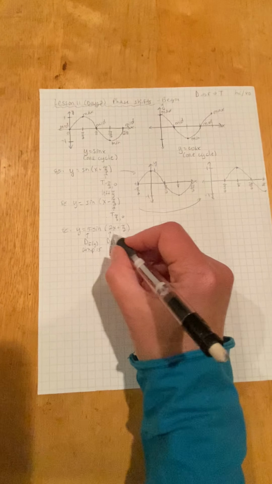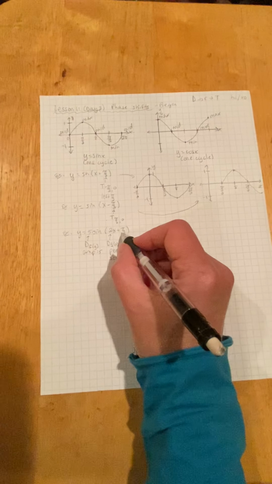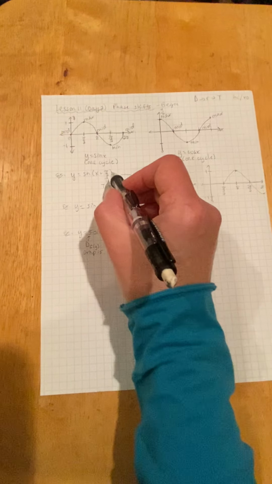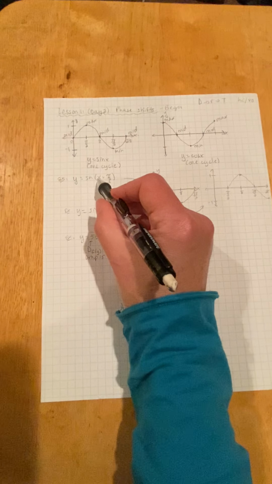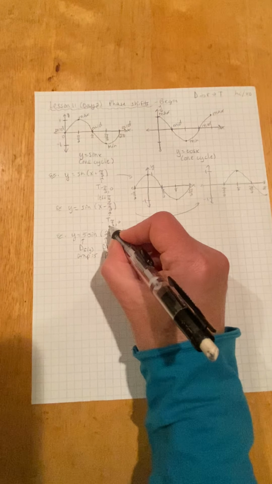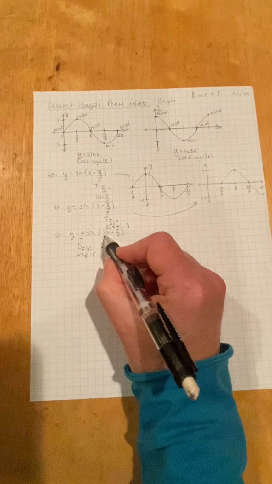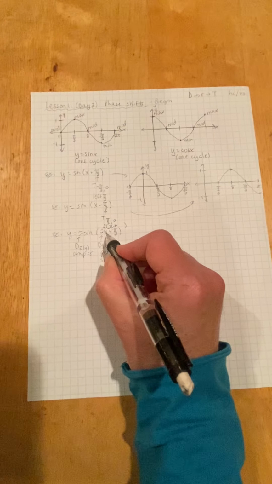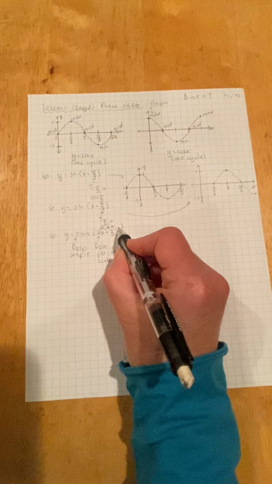This expression right here has to be in what we call factored form. You have to always note your phase shift when you've got your x with a coefficient of 1 inside a set of parentheses like this. So what we're going to do is factor out that 2, and when we factor out the 2, what's left in that set of parentheses is going to be our phase shift.